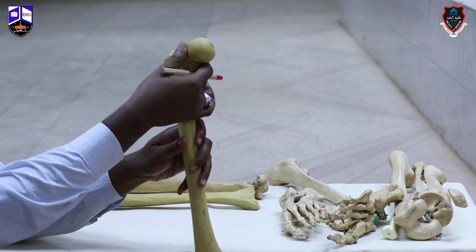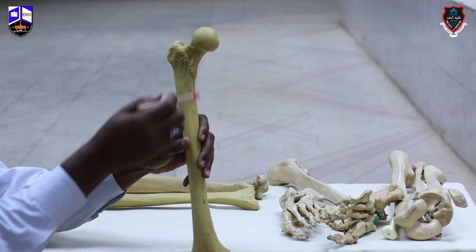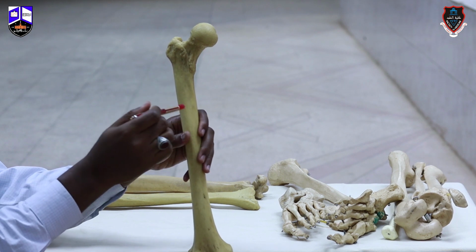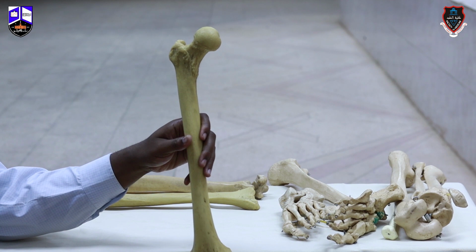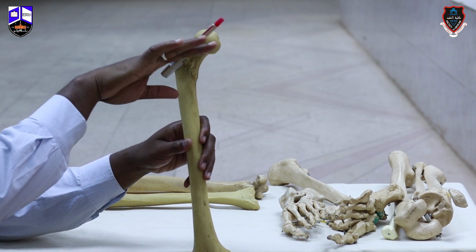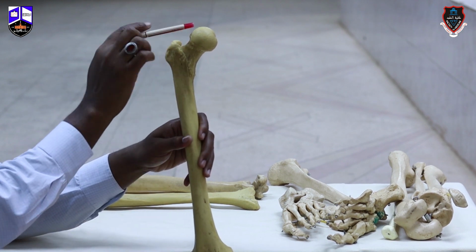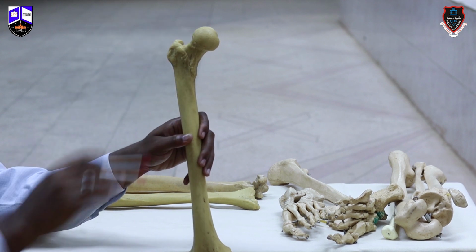Then attached to the head we have this narrow area. It is called the neck of the femur, and the neck forms an angle of about 125 degrees with the shaft of the femur. The head itself is a little bit forward from the plane of the neck.